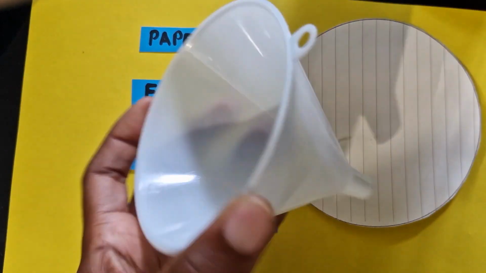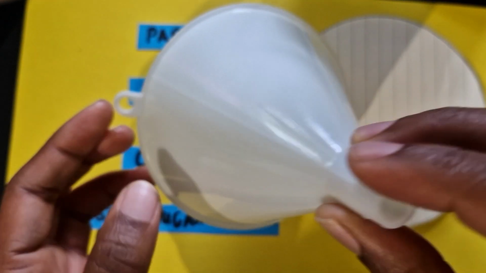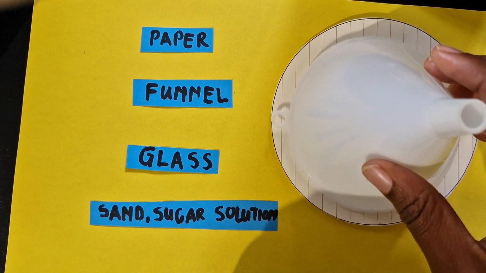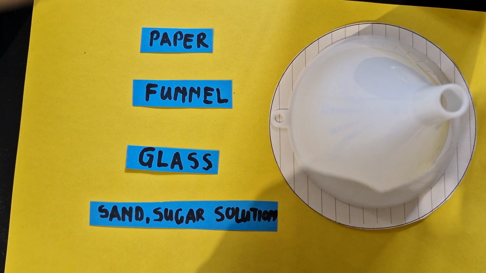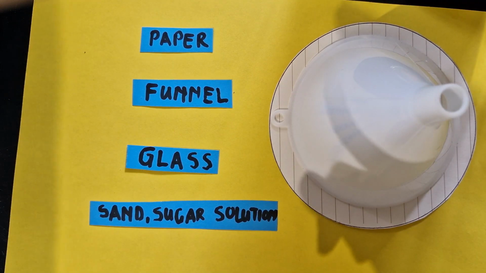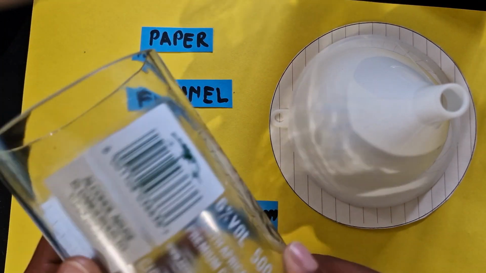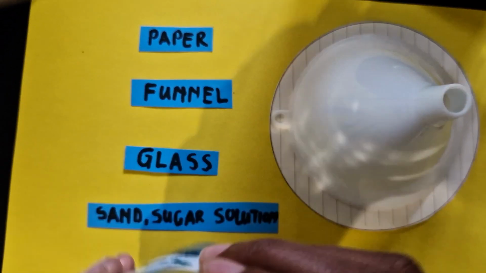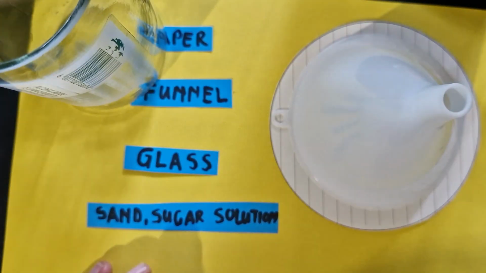So this is a funnel. When I was growing up, we used to pour paraffin into the paraffin stove using a funnel. So that's the second thing that you need. And then you need a second glass. So get another glass at home. There's my glass. I'm gonna put it there.